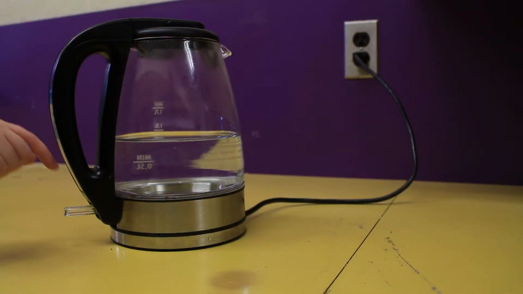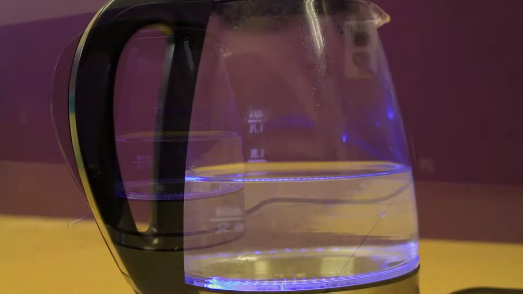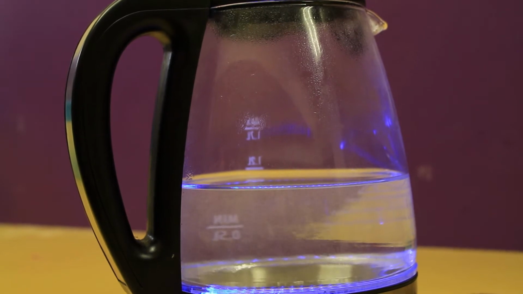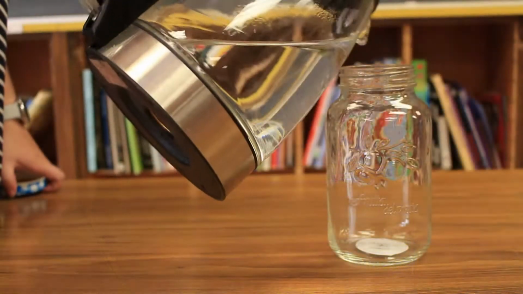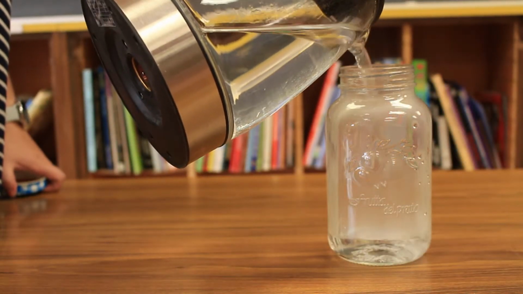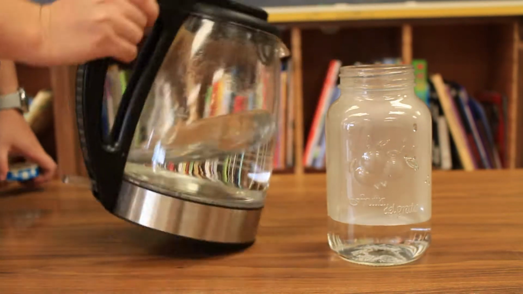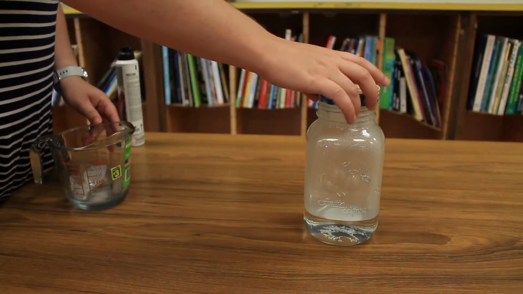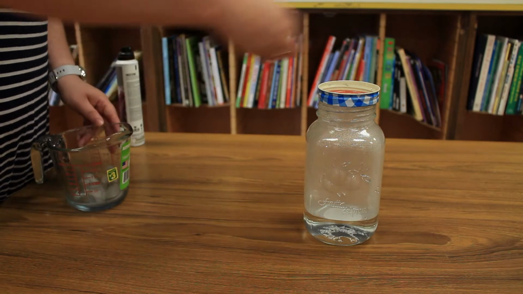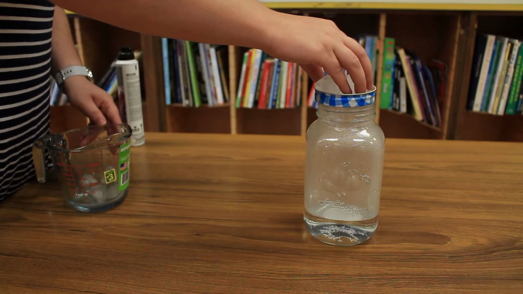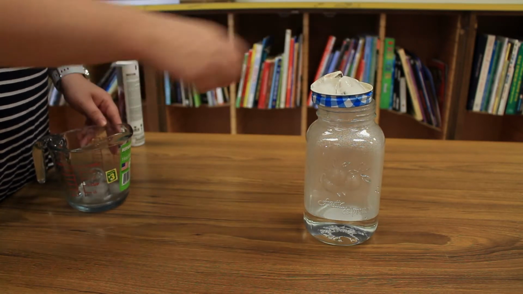Begin this experiment by heating up some water in a kettle. You do not need boiling water, just make sure the water is hot enough that it creates steam. When you are done heating up the water, carefully pour it into your jar until it is about 1/4 full. Place the lid upside down on top of the jar, then place several pieces of ice on top of the lid. Wait for 20 seconds and do not lift the lid.